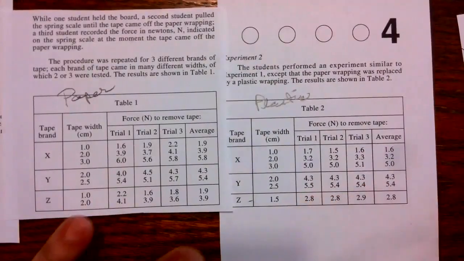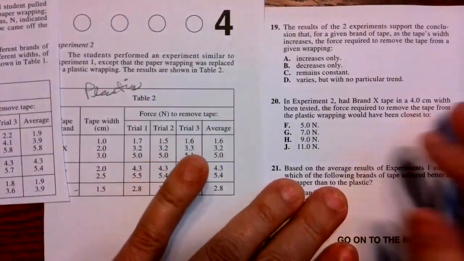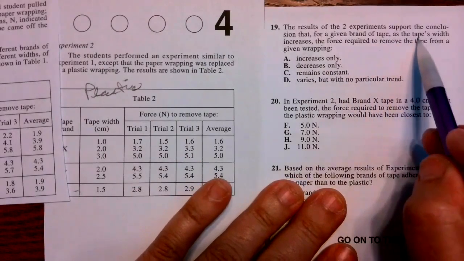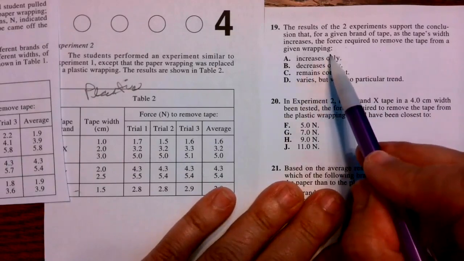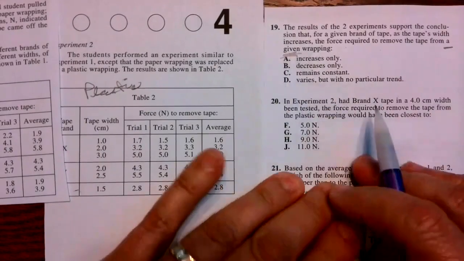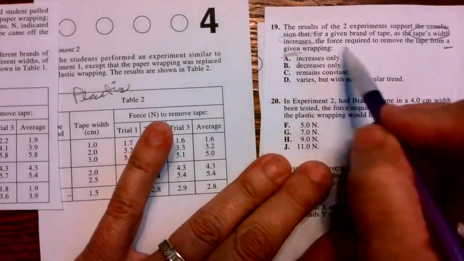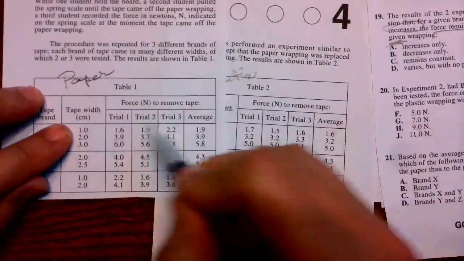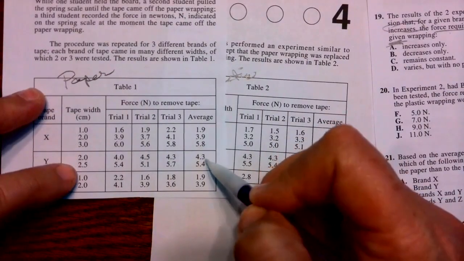All right, question number 19. The results of the 2 experiments support the conclusion that for a given brand of tape, as the tape's width increases, the force required to remove the tape from a given wrapping. A given wrapping means either one. So we're going to look at what happens as the width increases to the force. Let's look at this one. As the width increases, we can just look at the average here. As the width increases, the force increases.